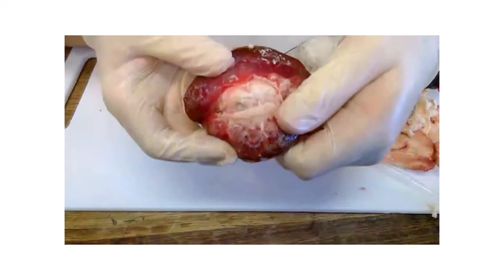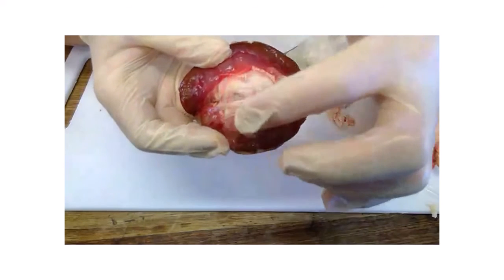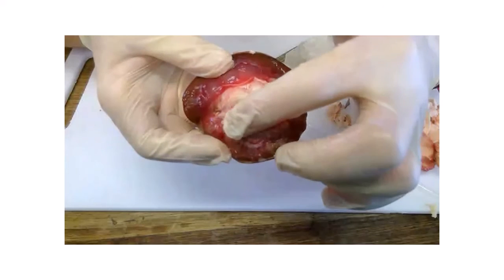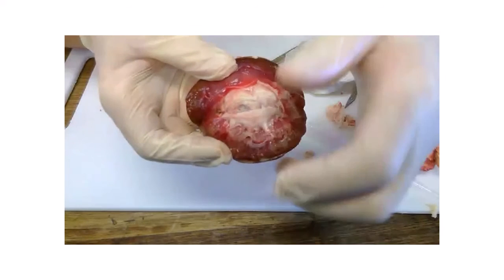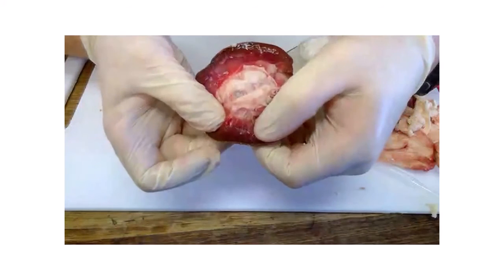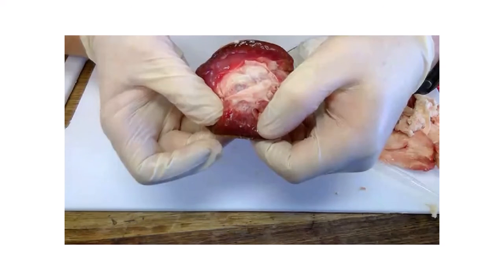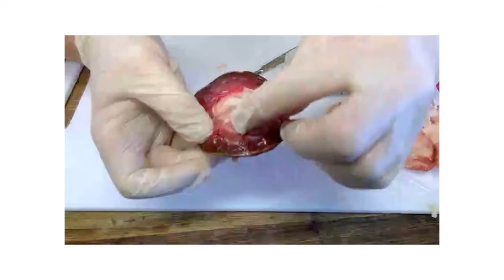So you'll see, it's not that clear, is it? But you can sort of see the movement of it. So can you see the individual nephrons there? Yes. Yep.